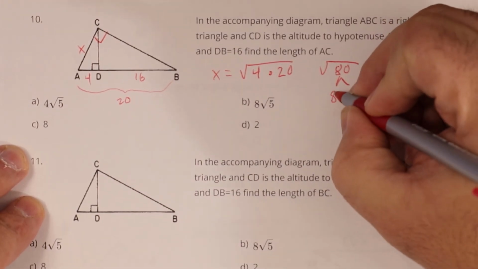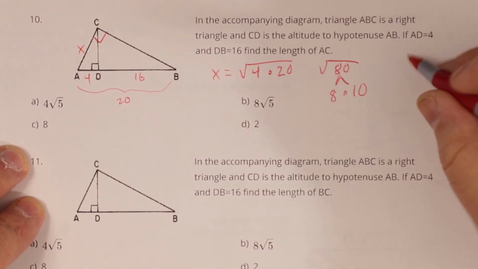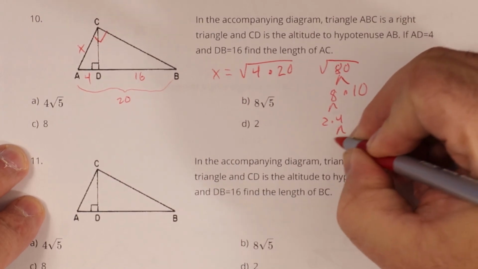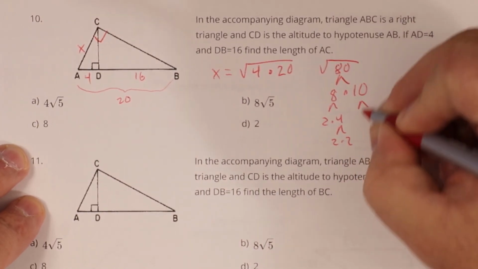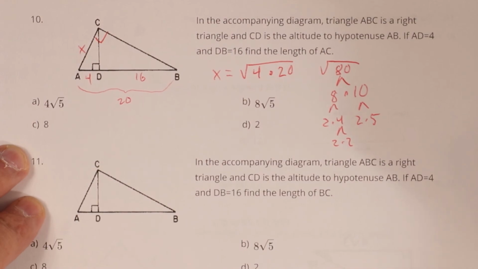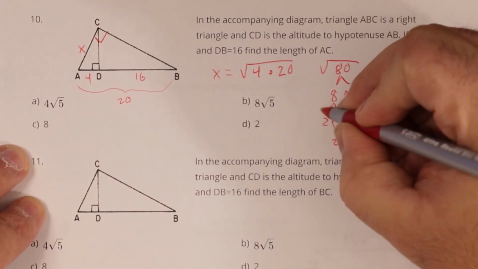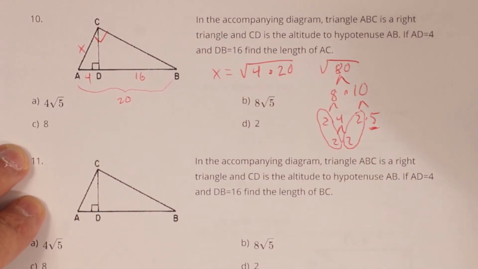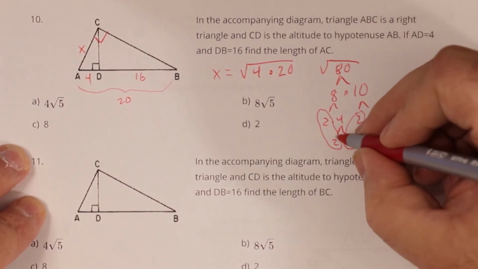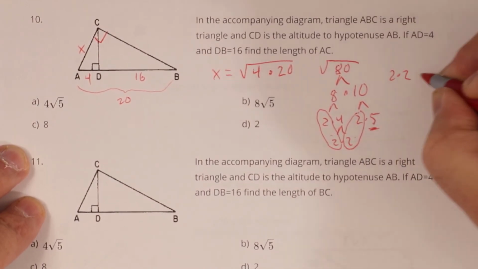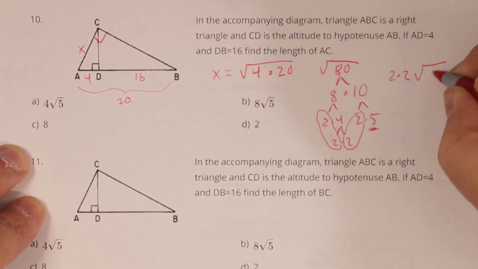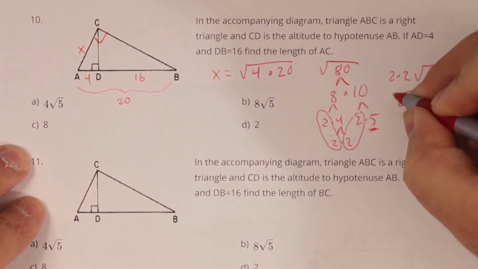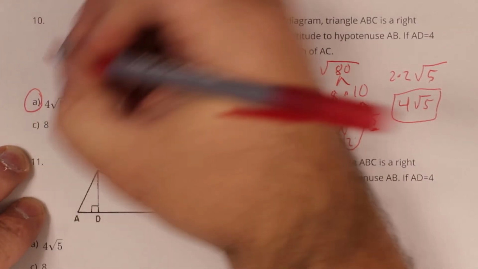So 80 could be 8 times 10. It's pretty easy to see that because there's a 0 here. 8 is 2 times 4, and 4 is 2 times 2, and 10 is 2 times 5. I have a pair of 2's here. There's another pair of 2's there, and this 5 did not have a pair. So I'd multiply it together. The 2 and the 2 would go on the outside, and then this 5 would be stuck inside. 2 times 2 is 4. So my answer would be A.